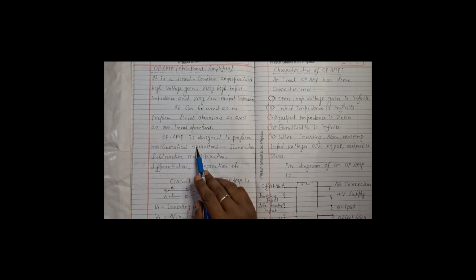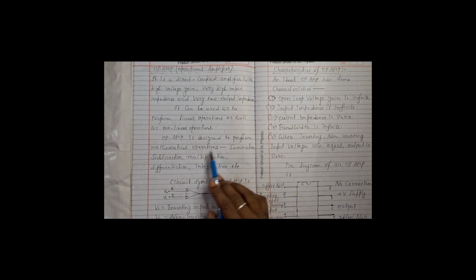OpAmp is designed to perform mathematical operations such as summation, subtraction, multiplication, differentiation and integration.